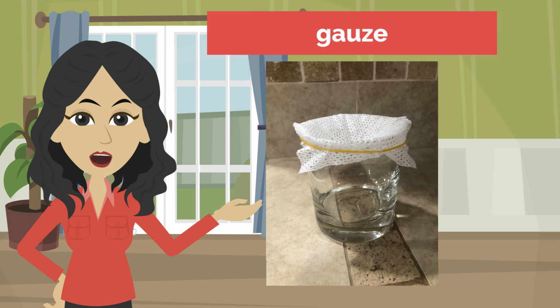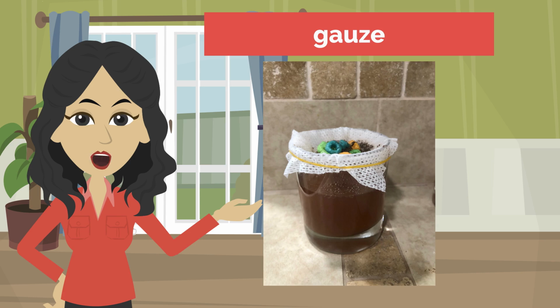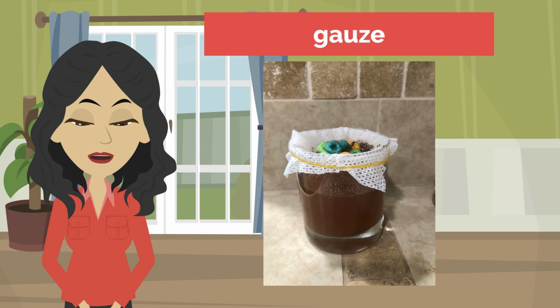Instead of gauze, you may have used cheesecloth or a cotton ball or perhaps a loosely woven cloth. Now pour your sample contaminated water over this filter. You can see in the image of my experiment that a little bit of oil got through, but not as much as with the strainer and with the gravel.